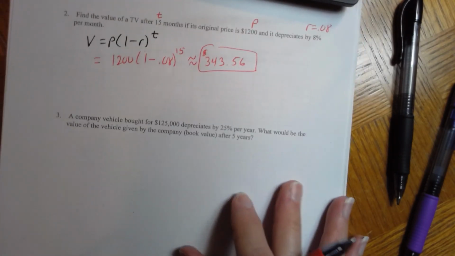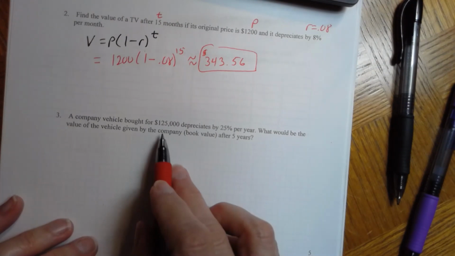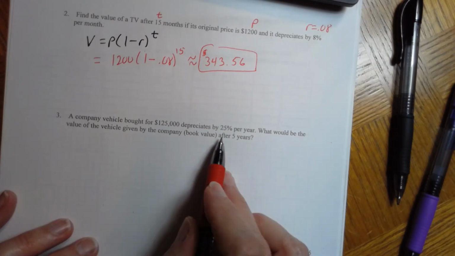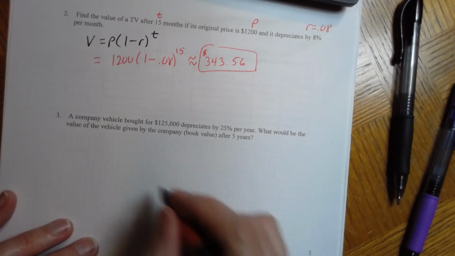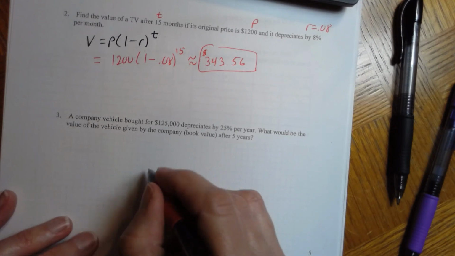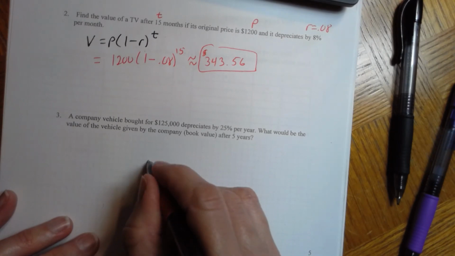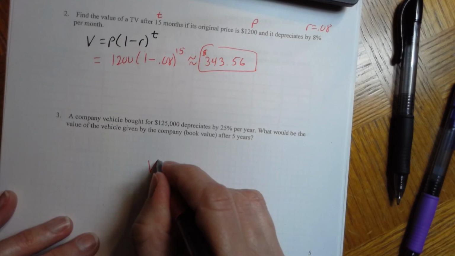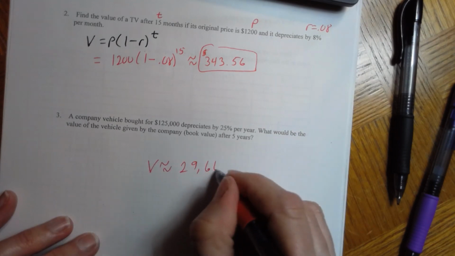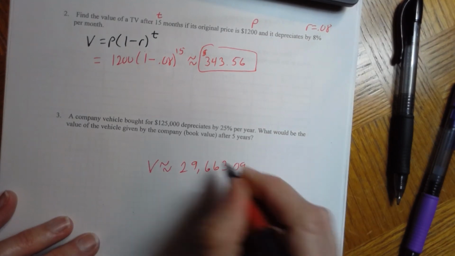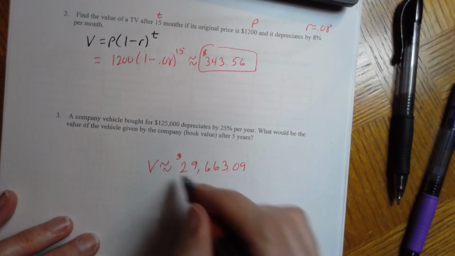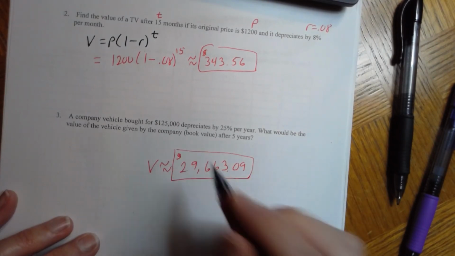You can try it out, but the vehicle that was originally bought for $125,000 that depreciates is actually going to be worth approximately $29,663.09 after 5 years. Big depreciation there.